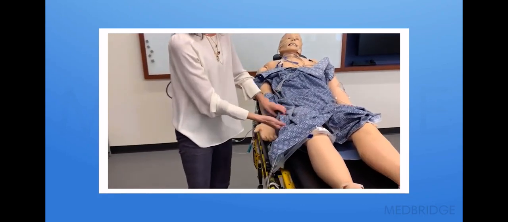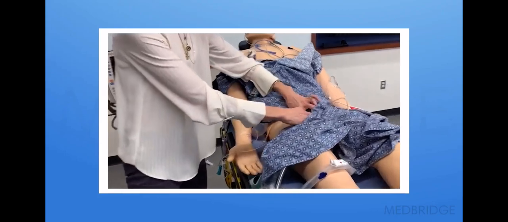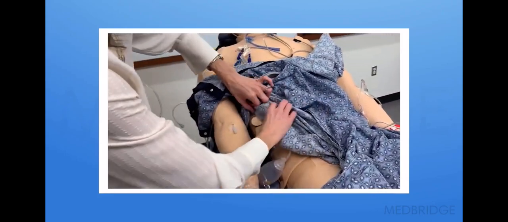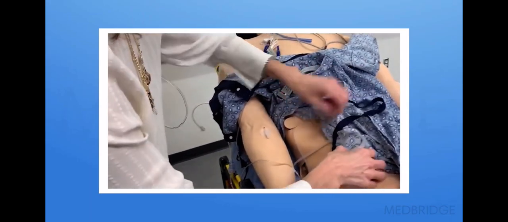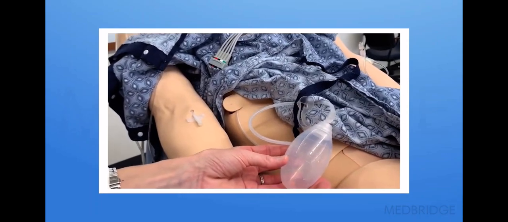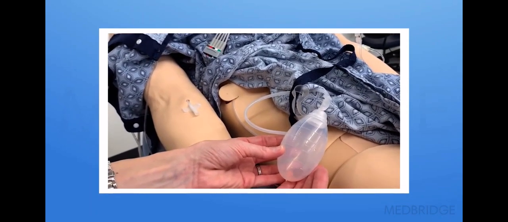Okay, if I continue to go up in my systematic fashion, I'm checking the groin here, no lines in the groin. But here is another drain. So if you see here, we have a surgical drain. This one specifically is a JP or Jackson Pratt drain.